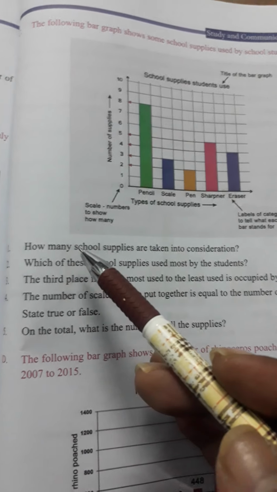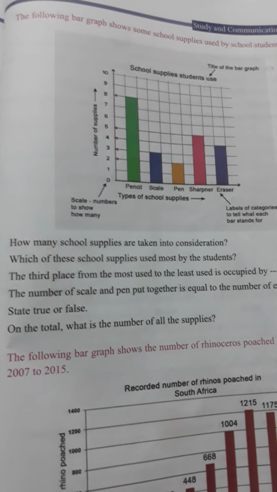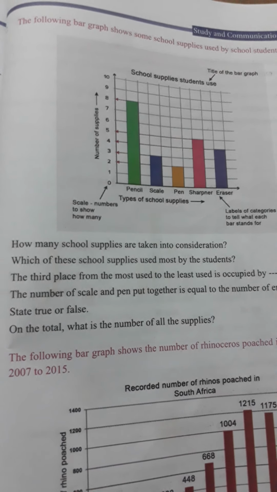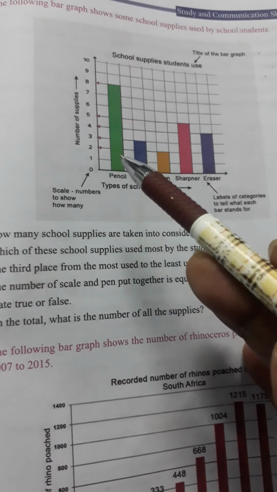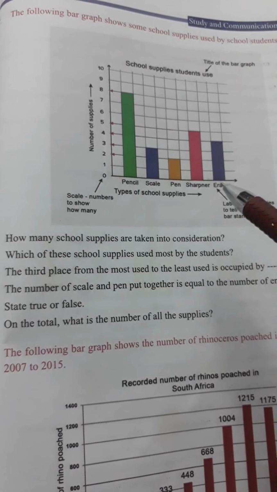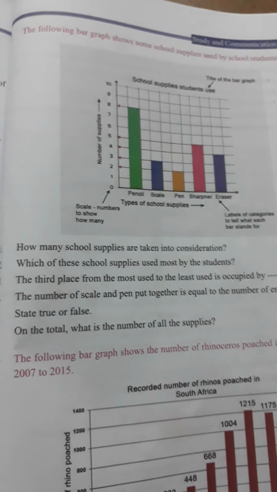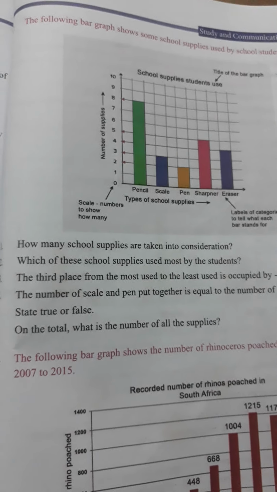How many school supplies are taken into consideration? Did you understand? You have to count. How many supplies are there here? 1, 2, 3, 4, 5. Simply answer 5 supplies. Otherwise, 5 school supplies. Or simply answer right 5.